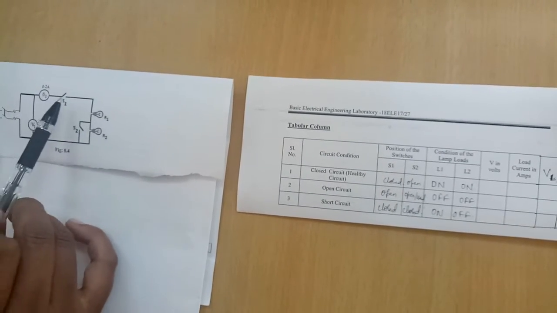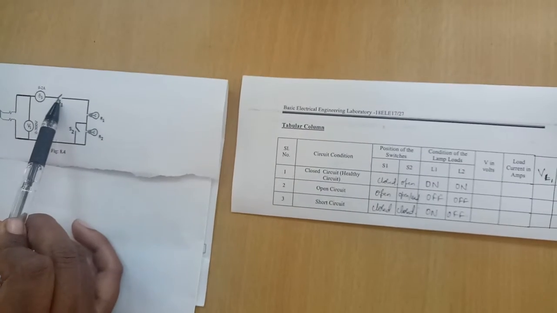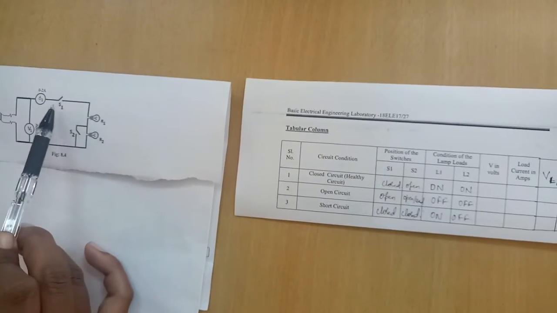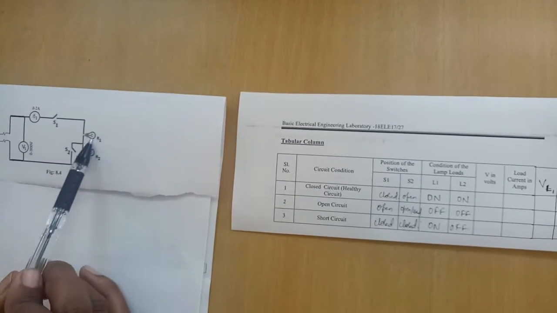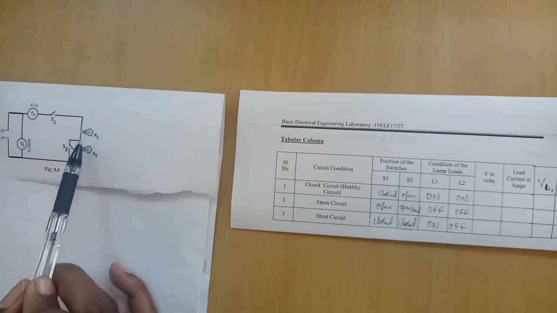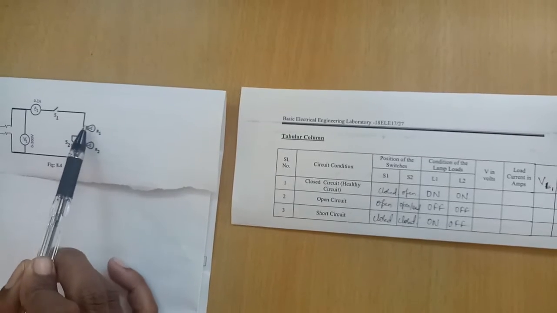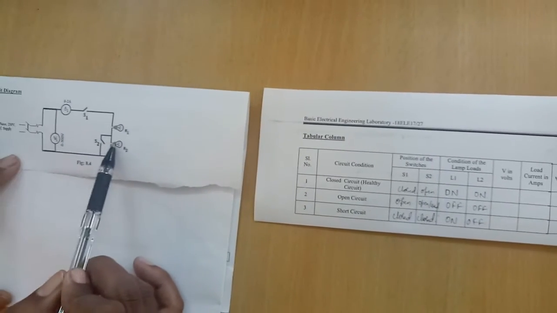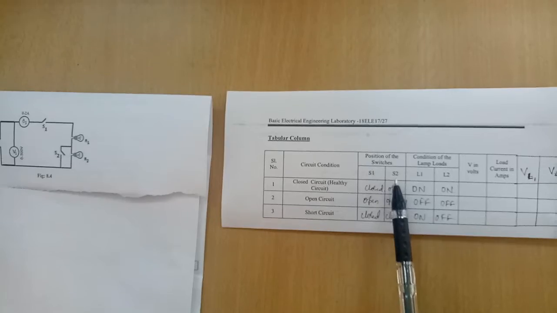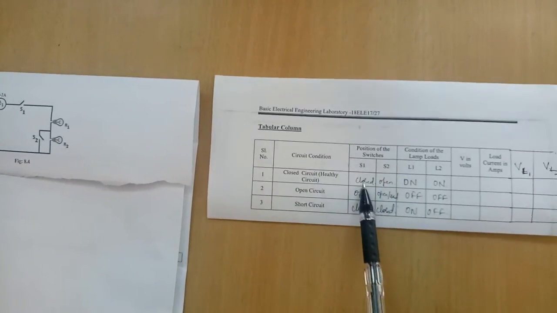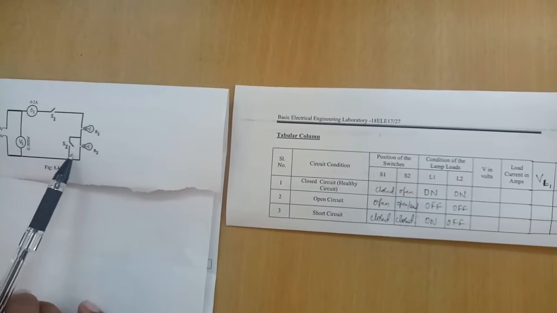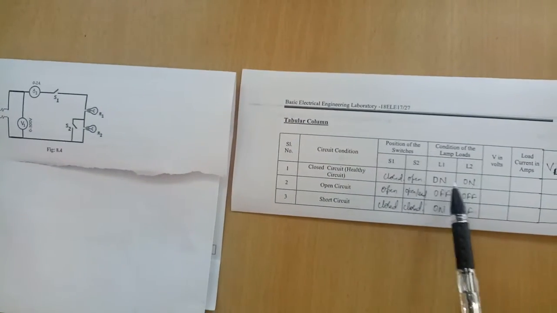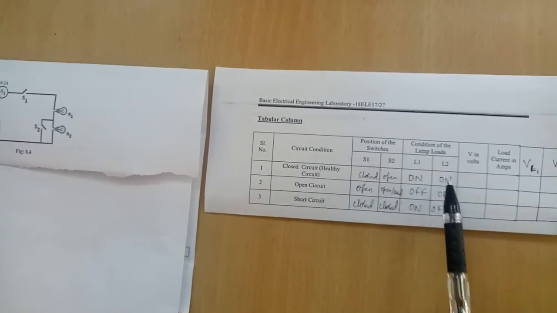So initially in the first condition, what I'll do, I'll close switch S1 and keep S2 open. When the switch S1 is closed, here R1 and R2 will share the voltage, because in a series path voltage will be shared. So when S1 is closed and S2 is open, both the lamps will be in on state.